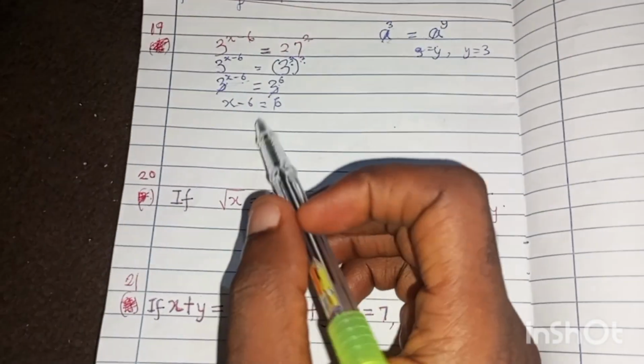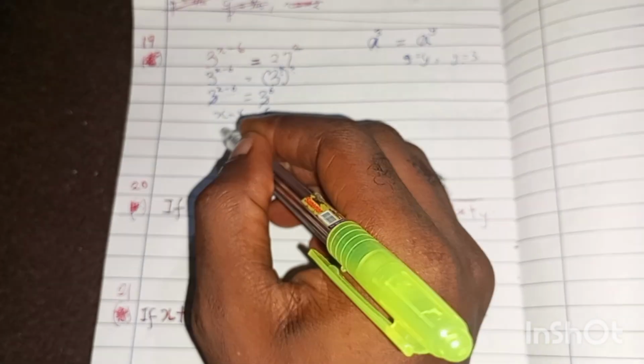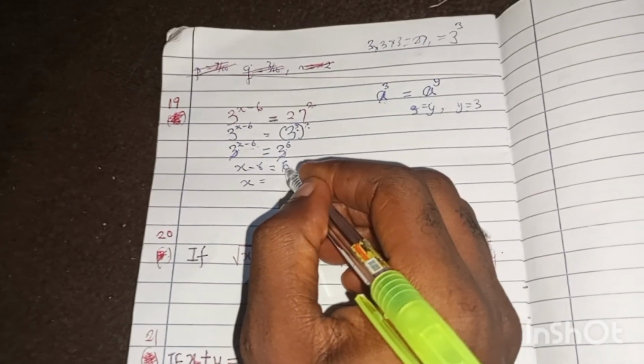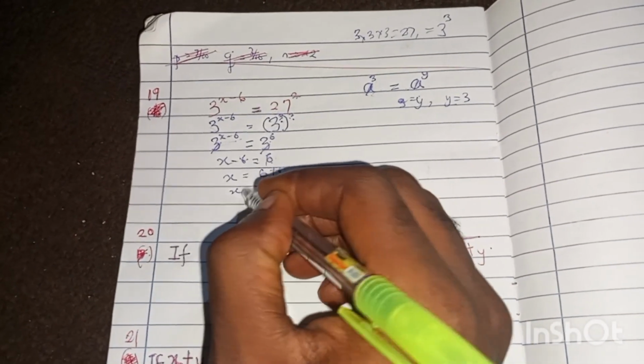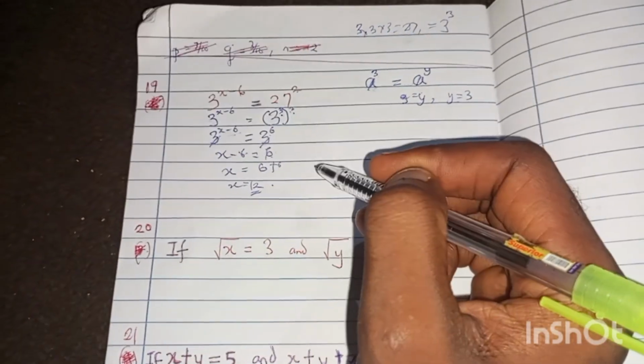How do I find the value of x? Transfer minus 6 to this side. It becomes plus 6. And there's a 6 already existing. It becomes 6 plus 6. So x equals 12. So x equals 12.